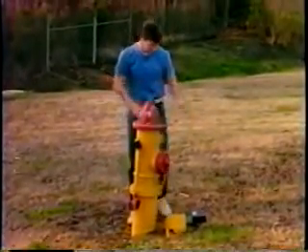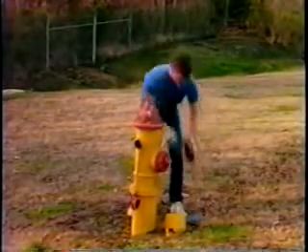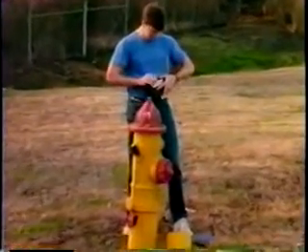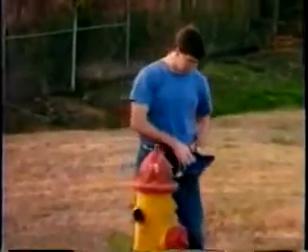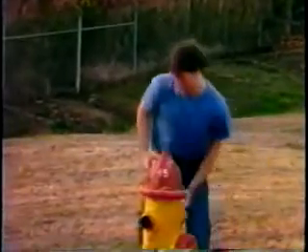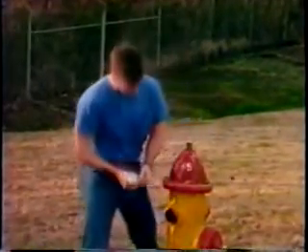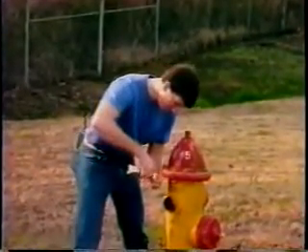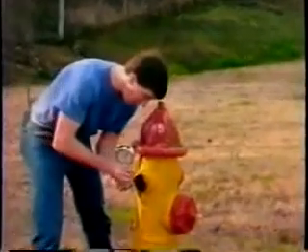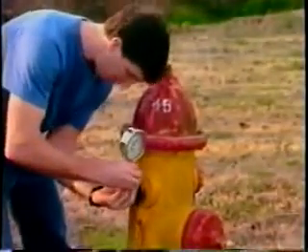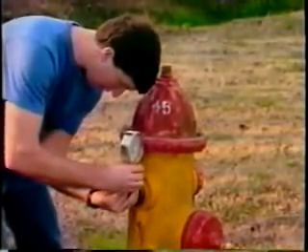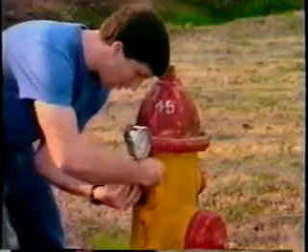Once he has flushed out the hydrant barrel, it's time to bring out the pitot gauge. In this case, he's going to be using the clamp-on gauge. It's important to clamp it on tight and as close to the center of the hydrant outlet as possible.